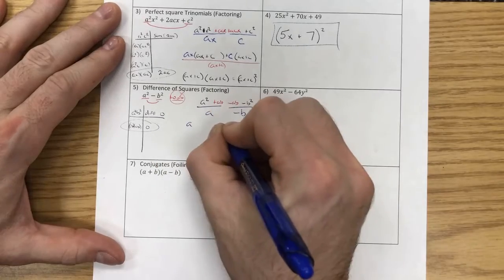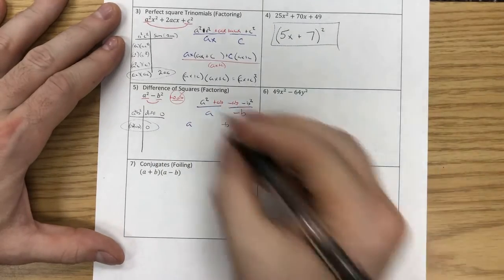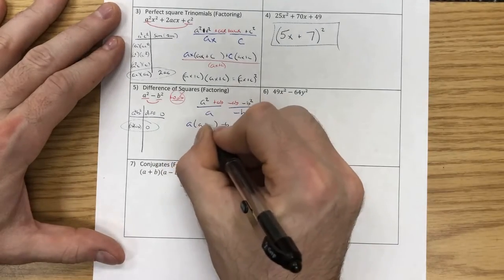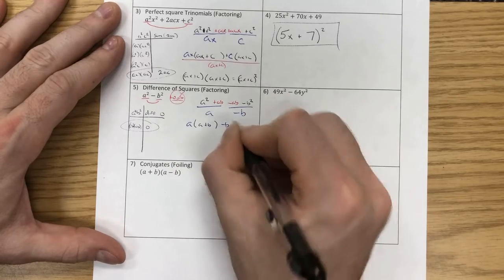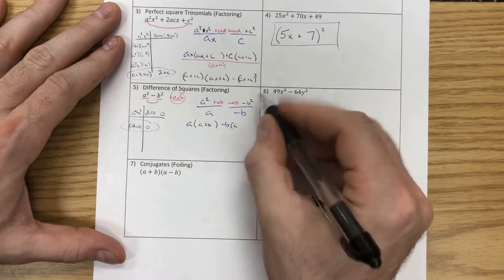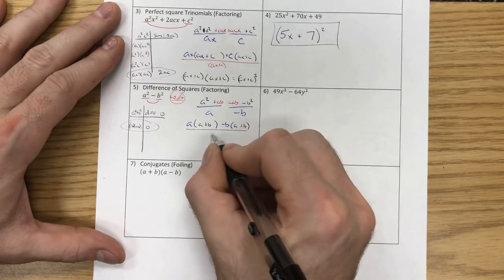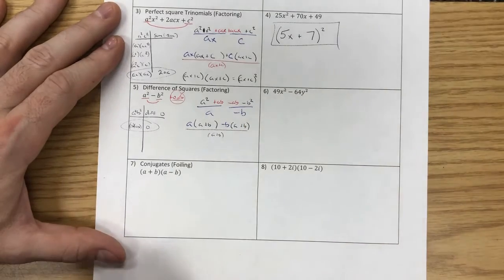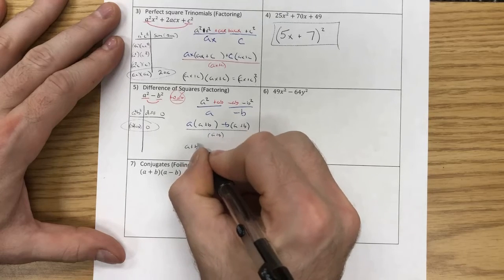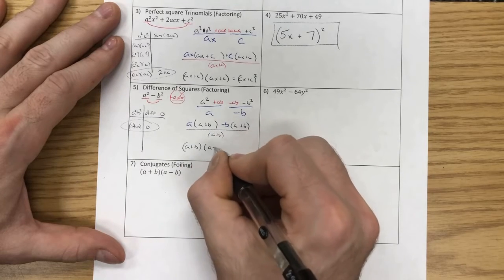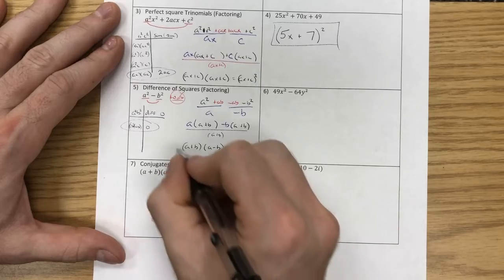So I'm going to pull out an A and a negative B. That's going to leave me with an A plus B. Over here it's going to leave me with an a, and it changes the sign, plus b. Hey, so I can divide out the a plus b. So I have an a plus b that I pulled out, and I'm left with an a minus b right there.